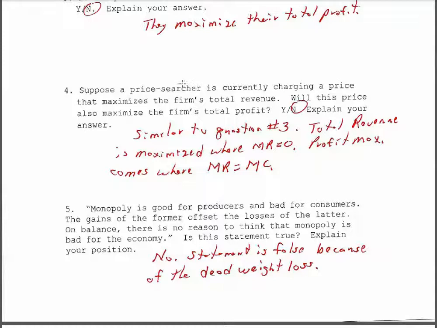And since firms maximize their profits where marginal cost equals marginal revenue, it could never occur at the top of total revenue. So that's kind of a complicated way of saying no, they don't maximize their total revenue. What they do is they maximize their profits, and that's not where total revenue is maximized. In fact, if you're really good with the graphs, you should be able to see that maximum profits will always come to the left of where revenue is maximized.